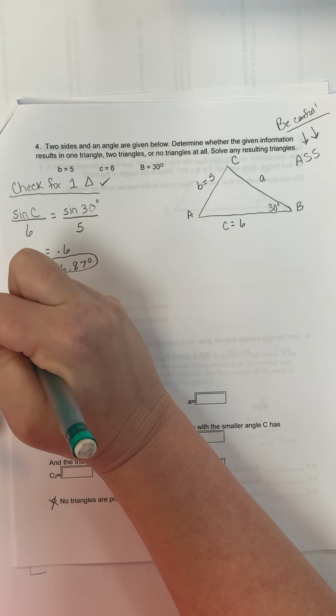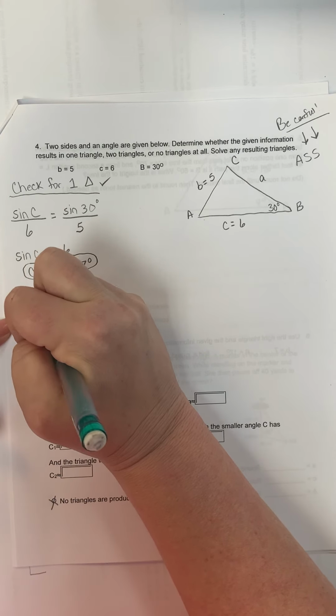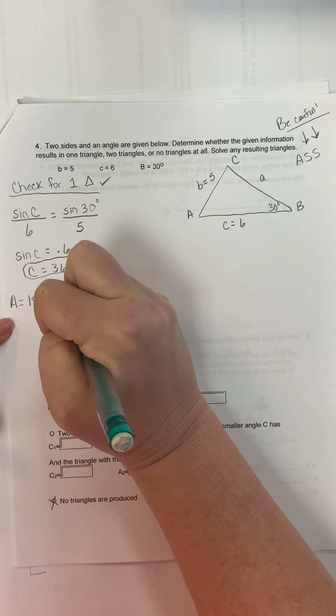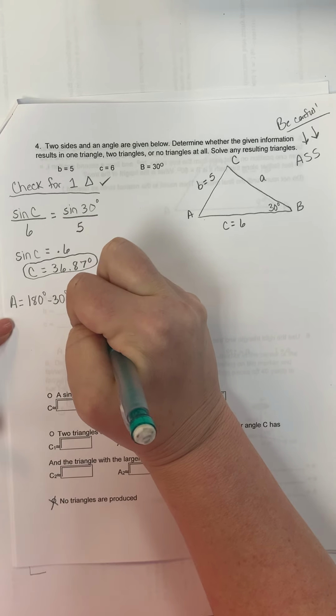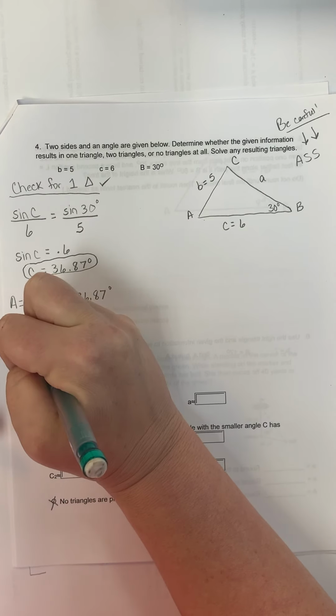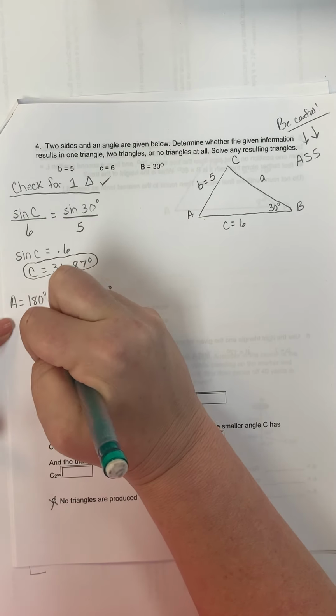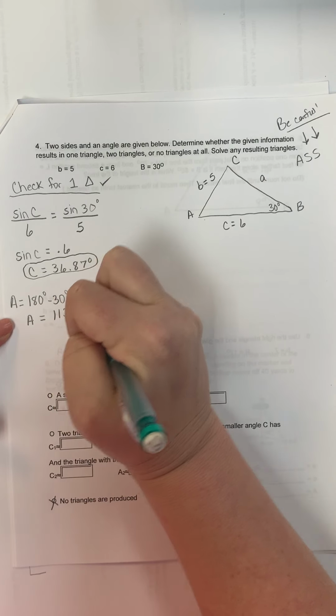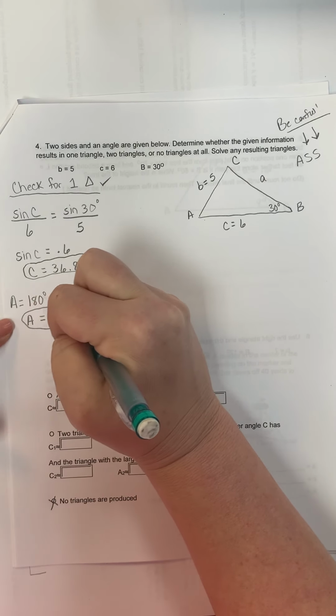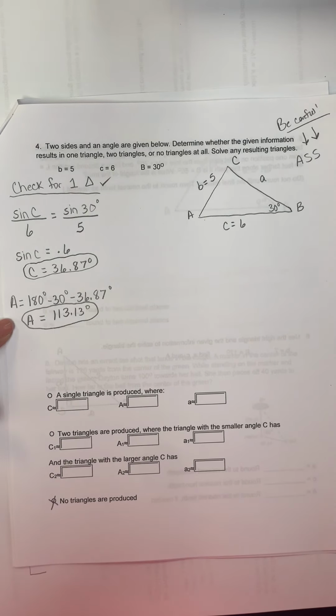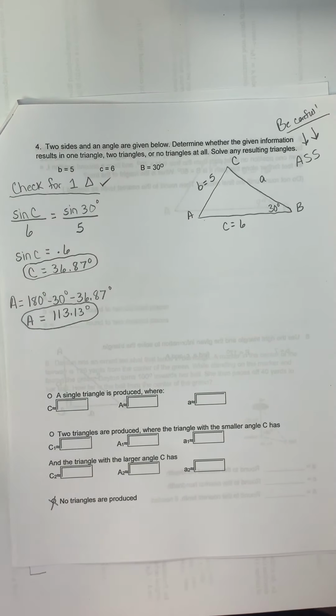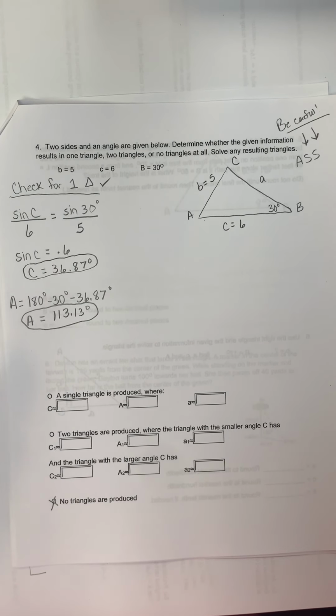Okay, so if I want to find A now, I'm going to do 180 minus 30 minus the 36.87 degrees. And A turns out to be 113.13. Okay, and I'm not really following any decimal place requirements right now because I didn't put them on here, so I'm not really sure what I have.